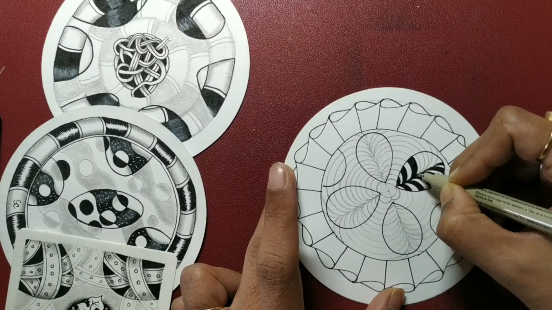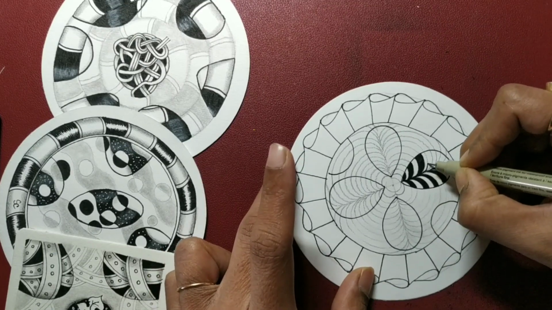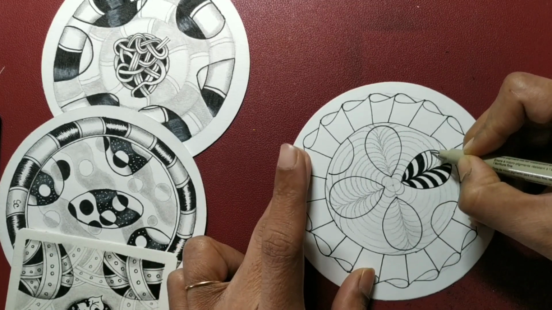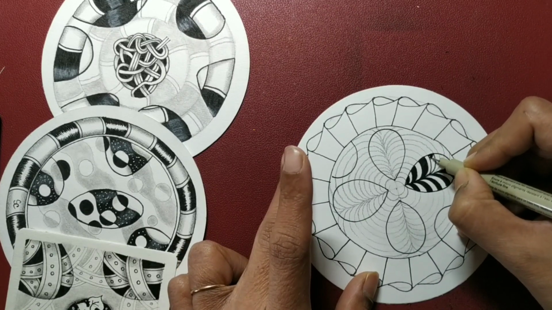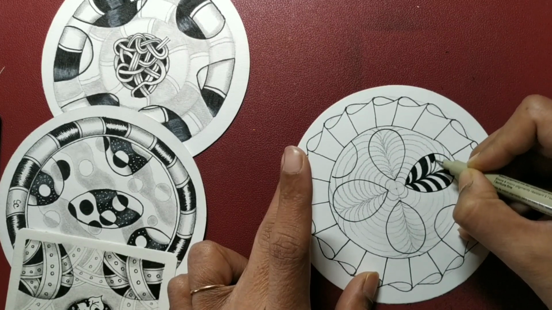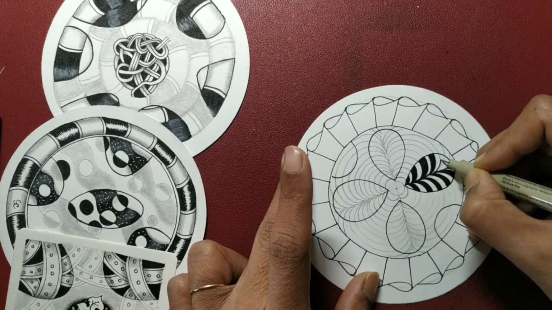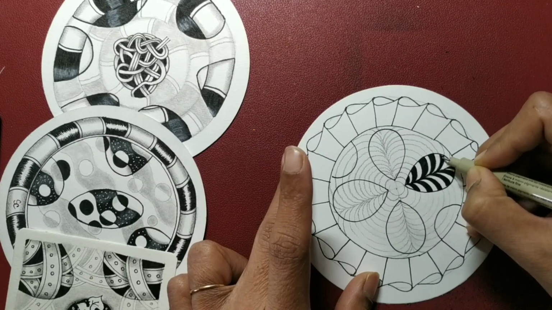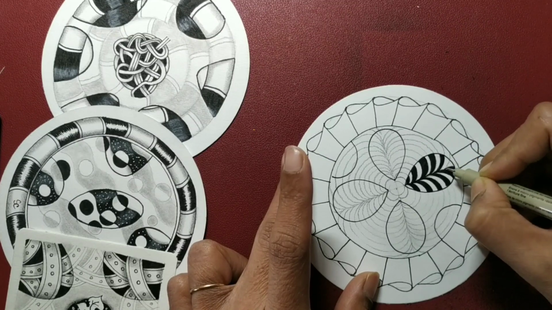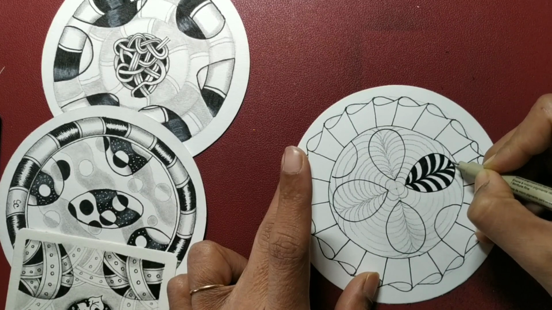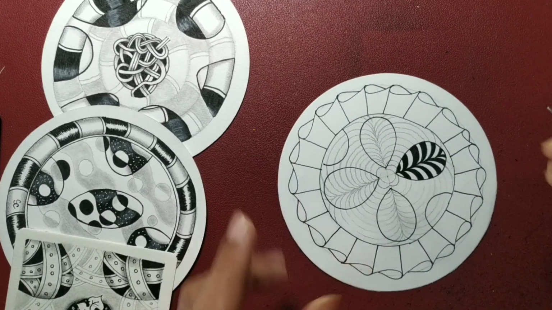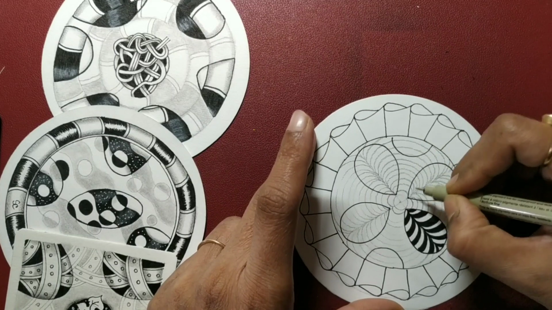Take your time and slowly ink the C shapes in pairs. Yeah. So I am again going to do the same thing here also.